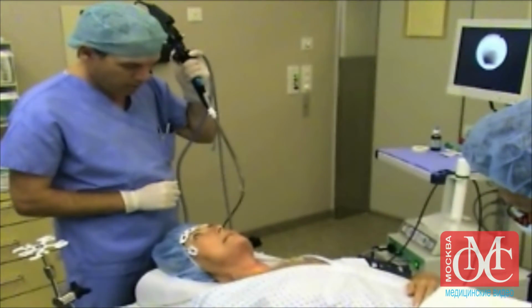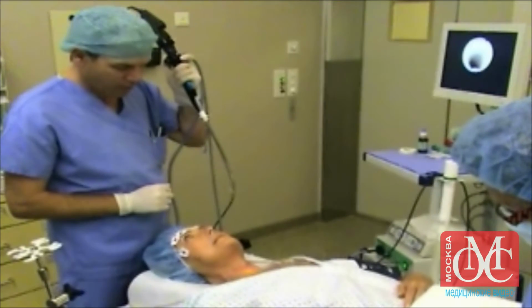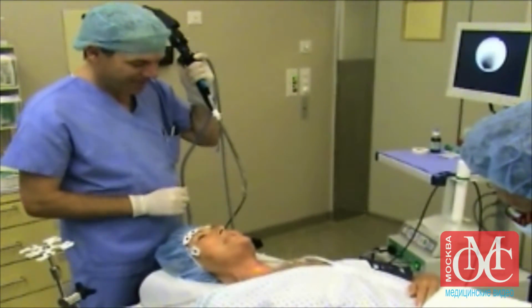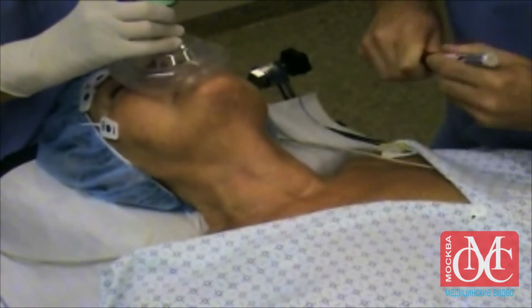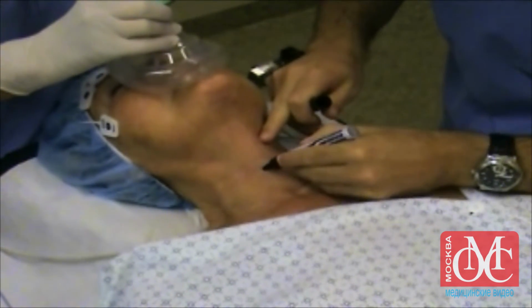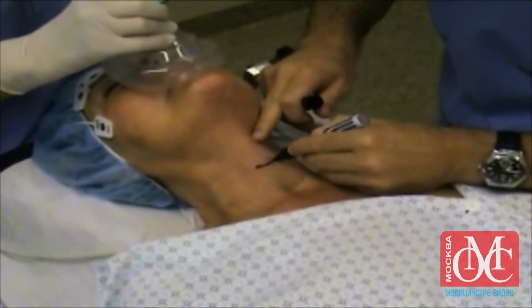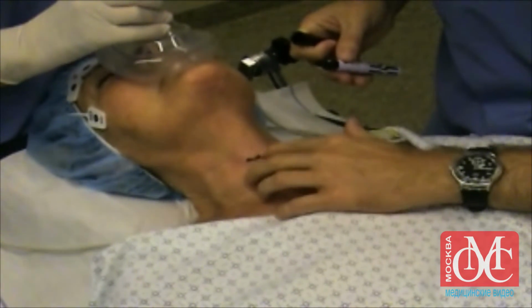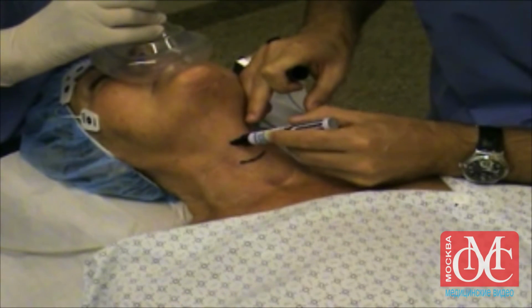The introduction of local anesthetic within the trachea and the supralaryngeal region will improve patient comfort and render the procedure easier. Alternatively, you can introduce the anesthesia by direct injection via puncture of the cricothyroid membrane. This direct injection technique is reliable, time-efficient, and easy to perform.